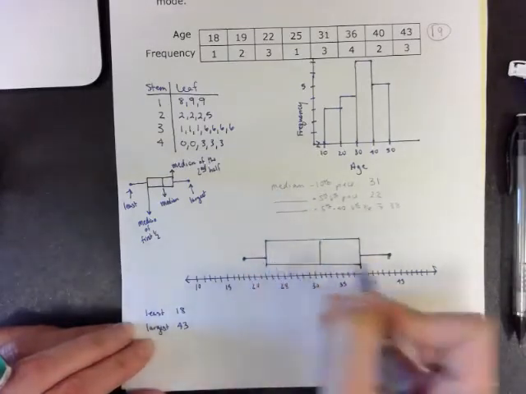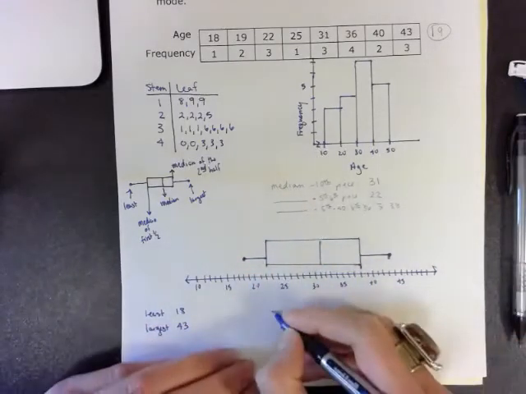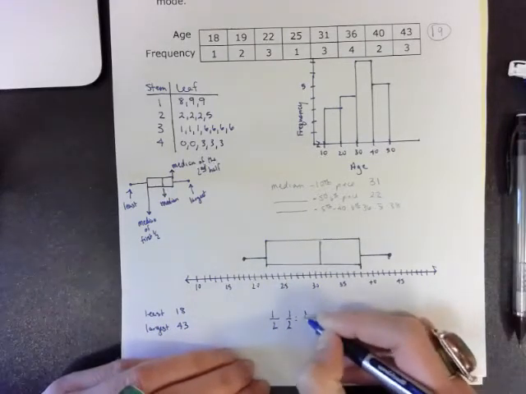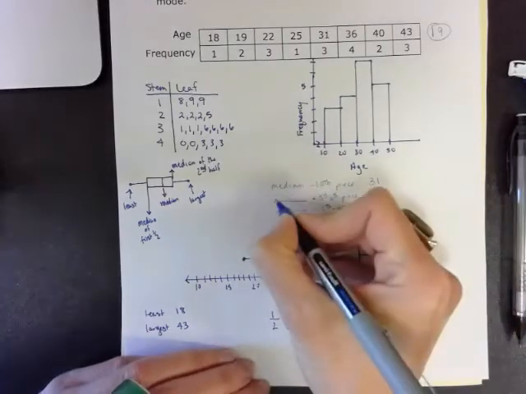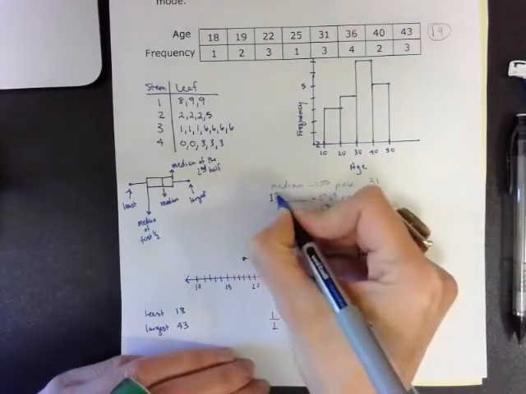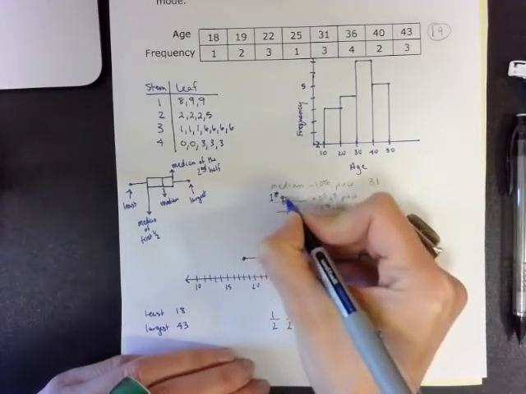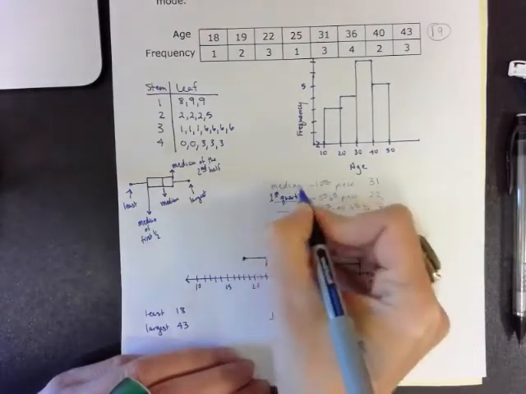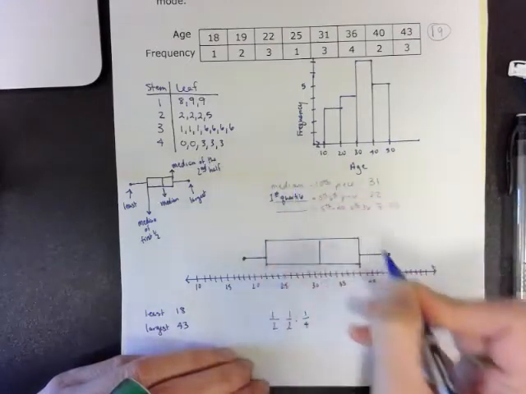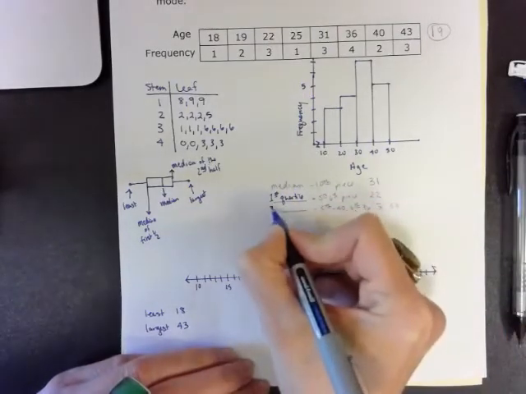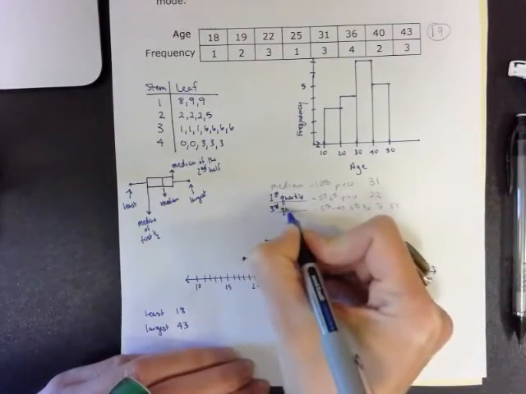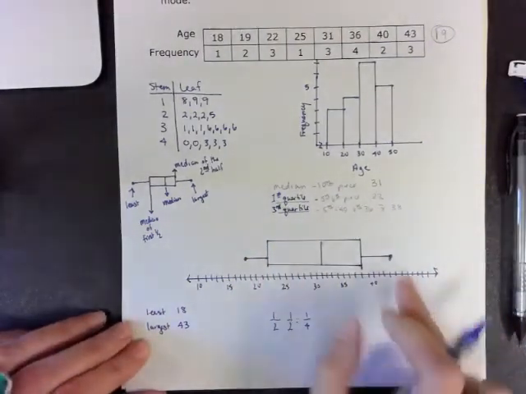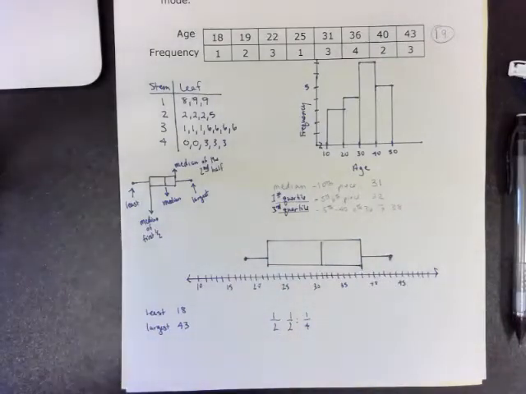What are these halves of the halves? Well, think about it. It's the first half of the half. This is a quarter. These are called quartiles. So this is your first quartile. This happens to be your second quartile because it's the middle, the median, and here is your third quartile. So that's some new language for you, but this is how you create a box and whisker plot.